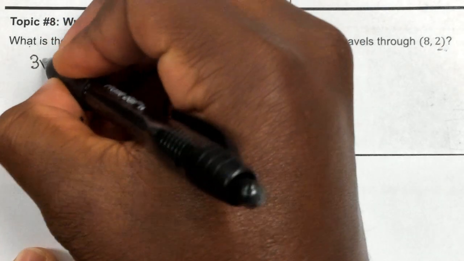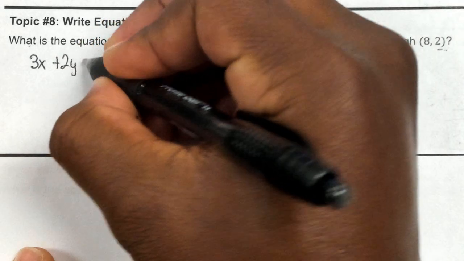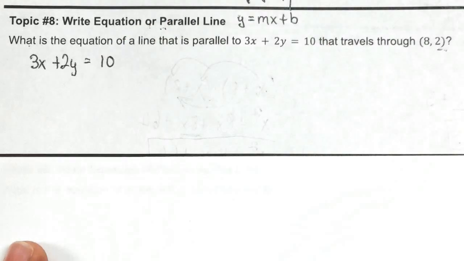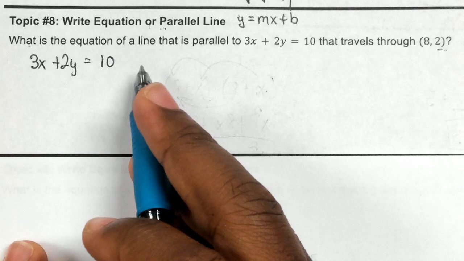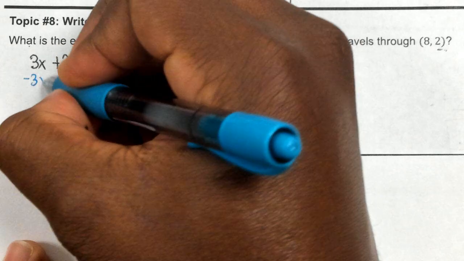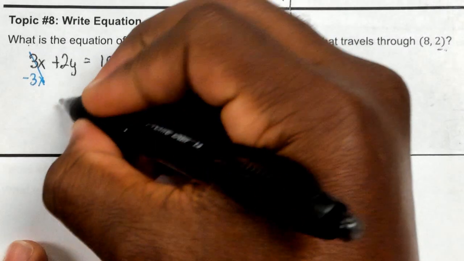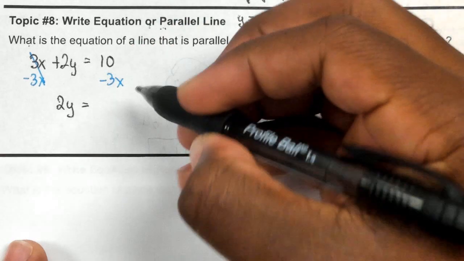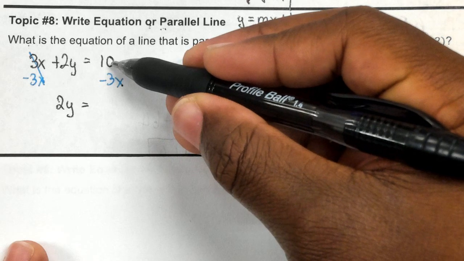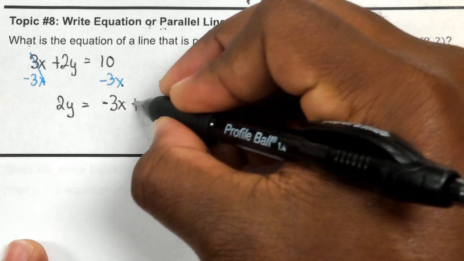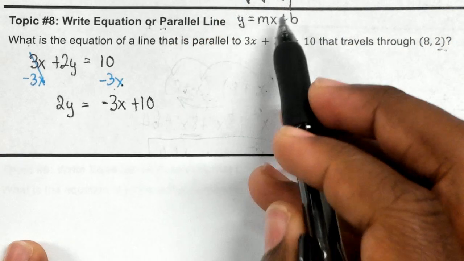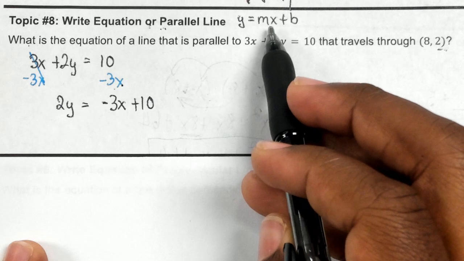To get it in that form, I would first rewrite the equation 3x plus 2y equals 10. I'm going to try to get y all by itself with the x on the right side of the equation. So I would subtract 3x from both sides, and this cancels out. Now I would have 2y is equal to, can you subtract 3x from 10? No, because they're not like terms. So now I would have negative 3x and a positive 10. I write the x first because in my form, the x comes first.